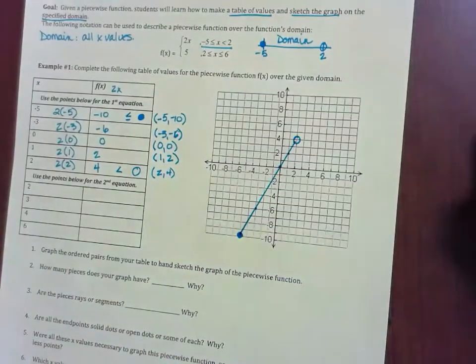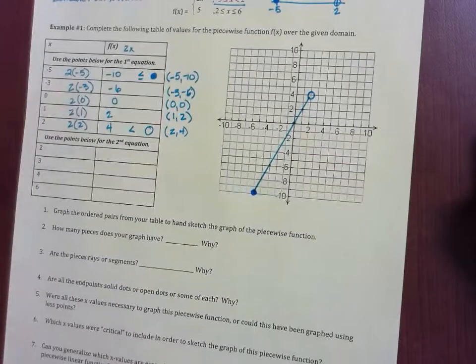All right, now connect my dots, and there's my first graph. Good.